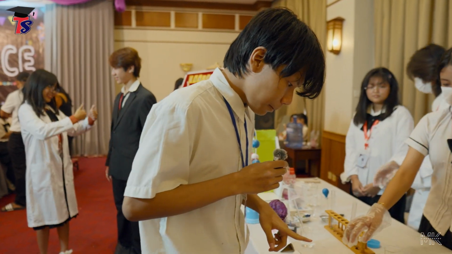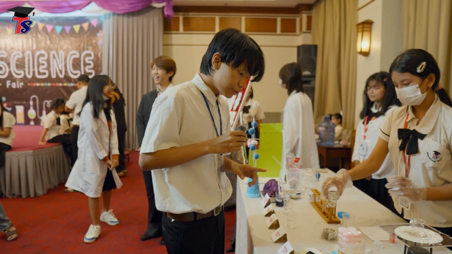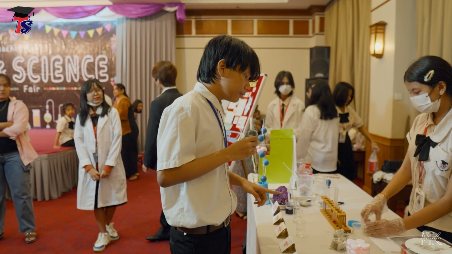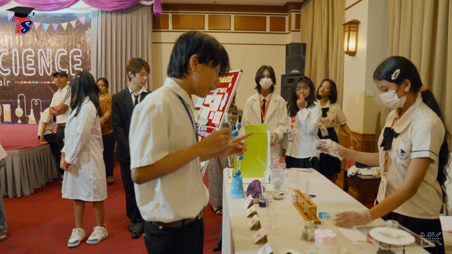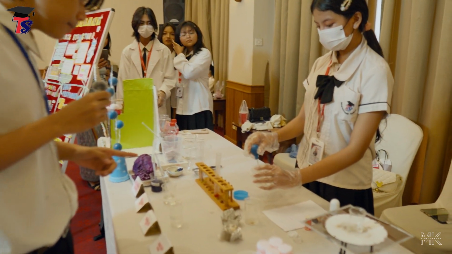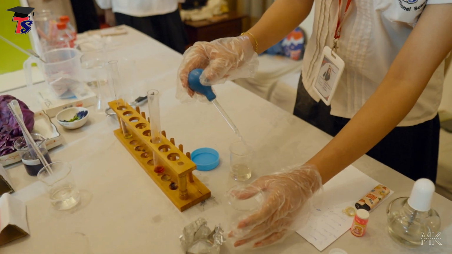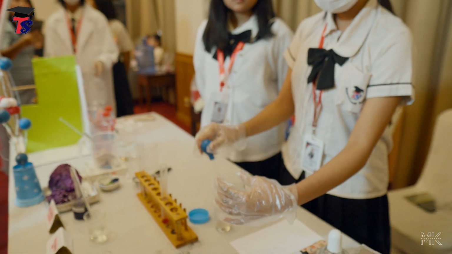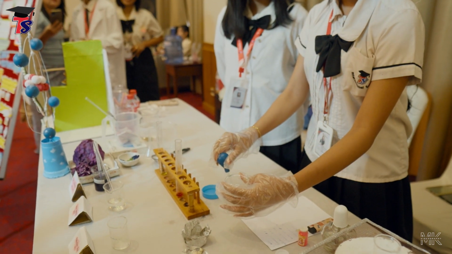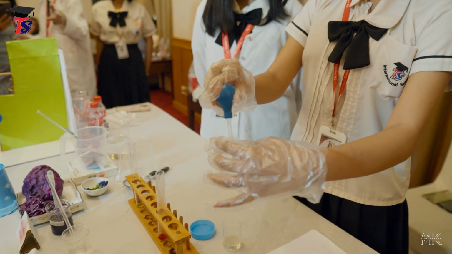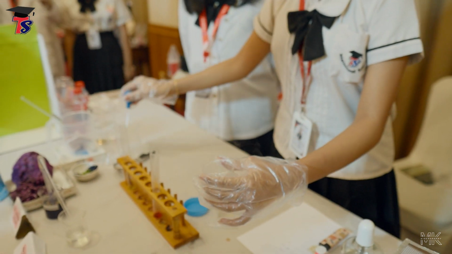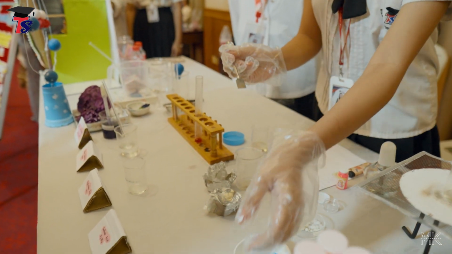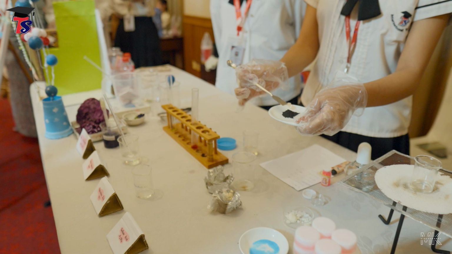So now I'm going to be talking about how to make copper(II) sulfate. First we get sulfuric acid and we put it into the test tube. We'll pipette it. And next, we put copper(II) oxide into the beaker. So this is just sulfuric acid. Now we're going to be putting copper(II) oxide into the mixture.